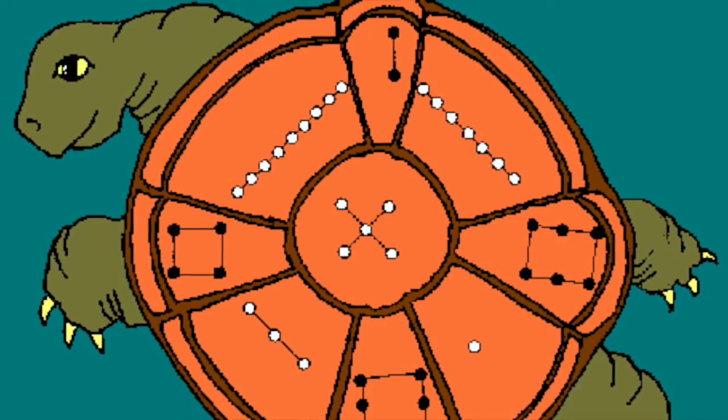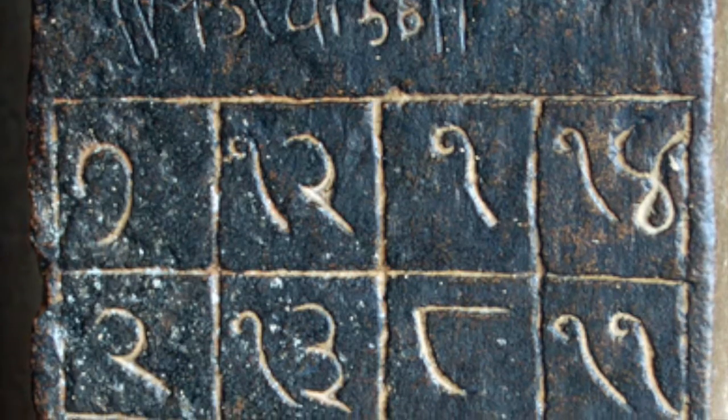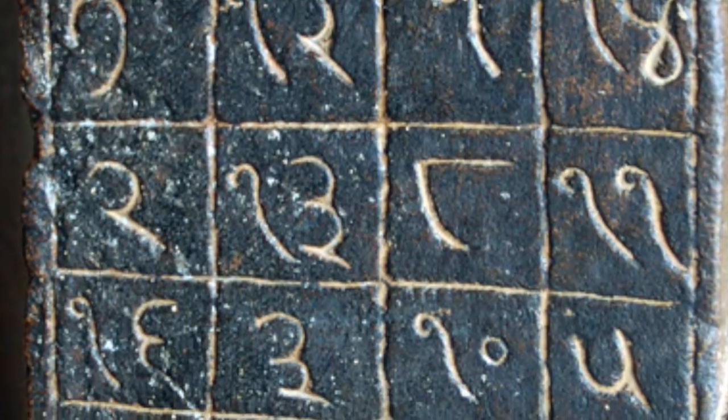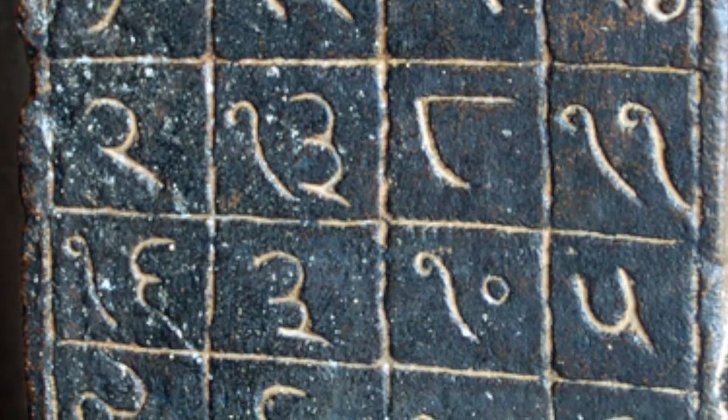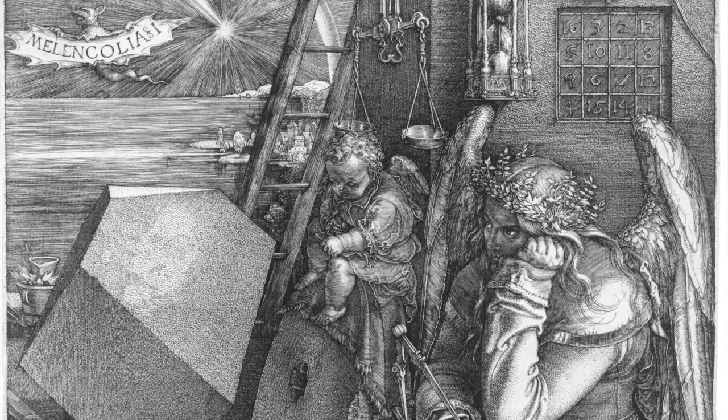Magic squares most likely traveled from China to India, then to Arab countries. From the Arab countries, magic squares journeyed to Europe, then to Japan. The oldest magic square of order 4 was found inscribed in Khajuraho, India, dating to the 11th or 12th century.